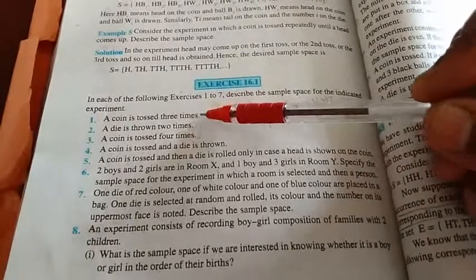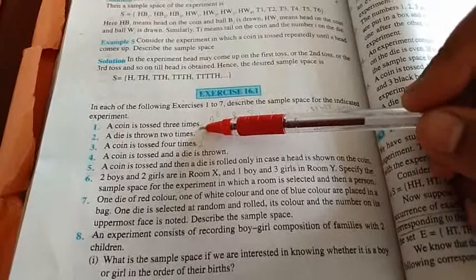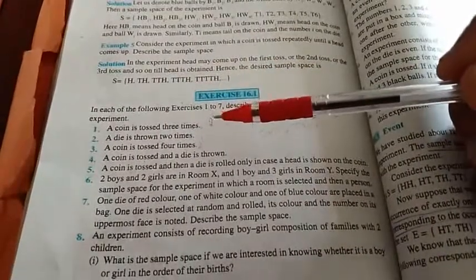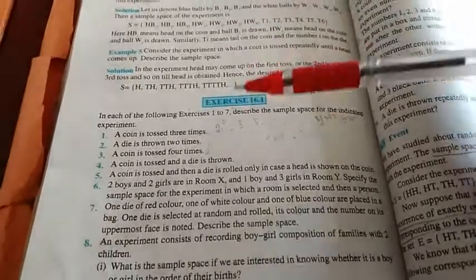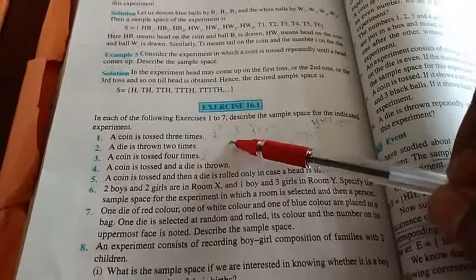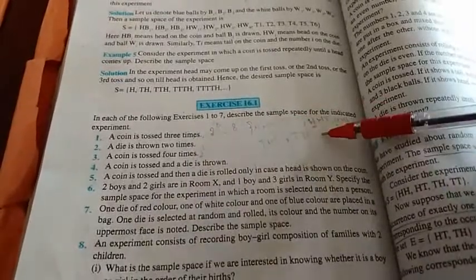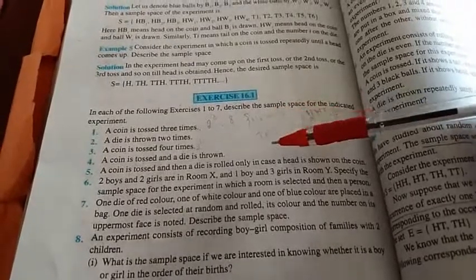So when a coin is tossed, we know the sample space is head or tail. When it is tossed two times, it is going to be 2 square, HH, TT, HT or TH. When it is 3 times, it is going to be 2 cube, which is 8. So you have to write all the possibilities. I gave you a clue so that you won't miss out the possibilities.